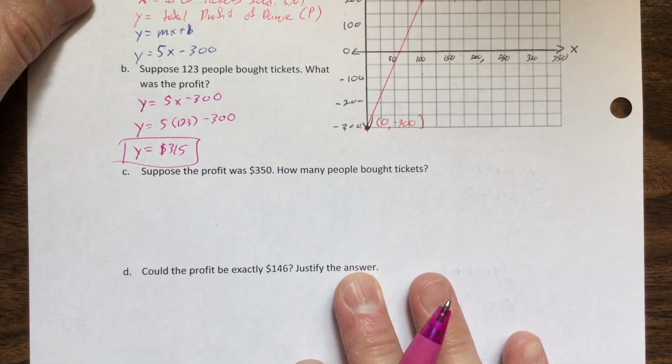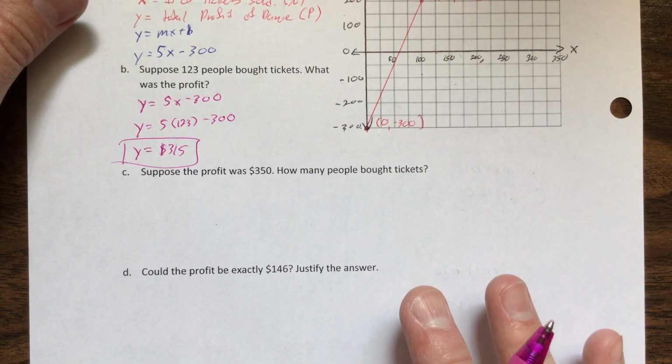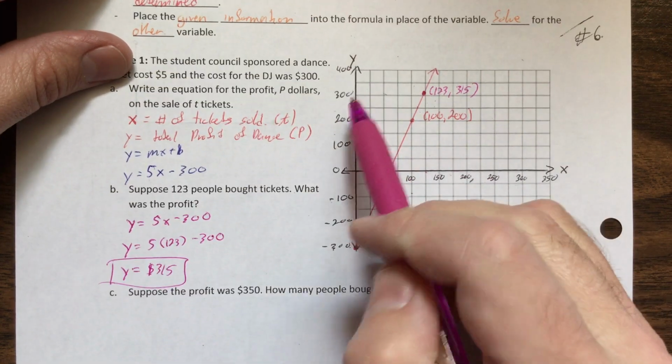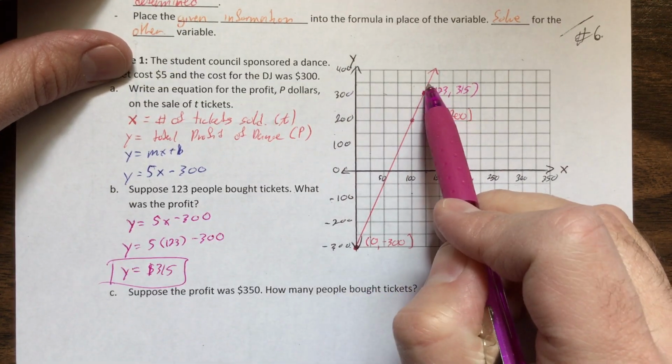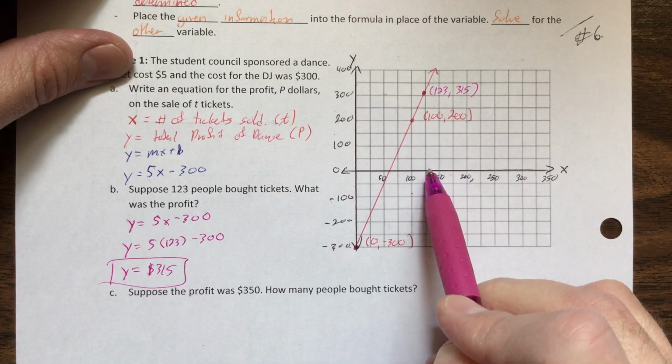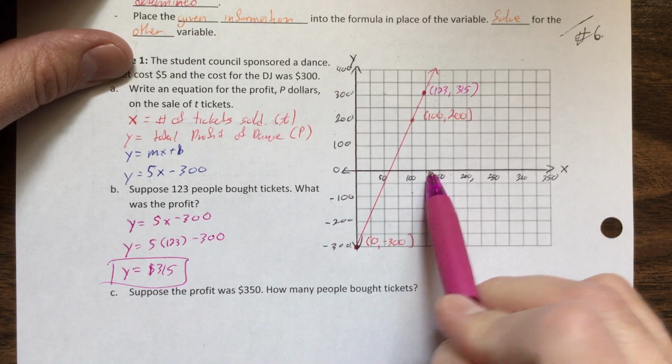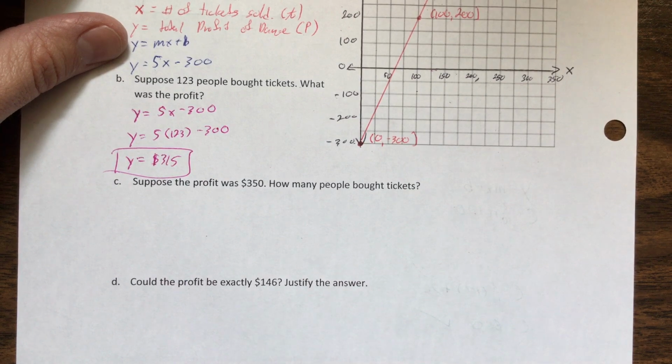What about the opposite way around? Let's say we have a profit of $350. How many tickets are sold? Well, on our graph, 350 is right here, so that's right about there. And if we go down, it'll be about 130 would be my guess. Let's see how close I was.